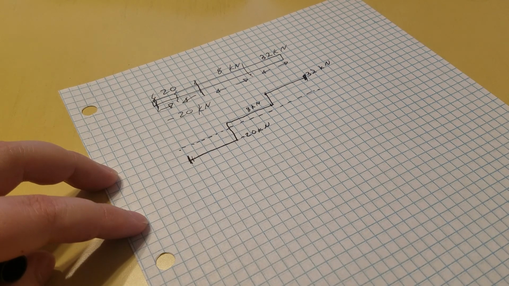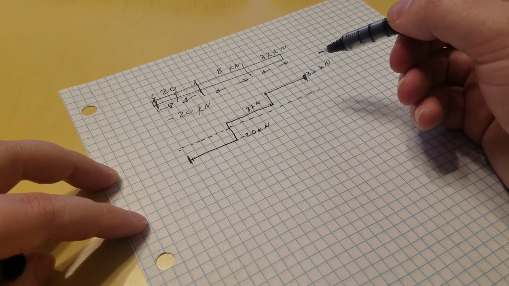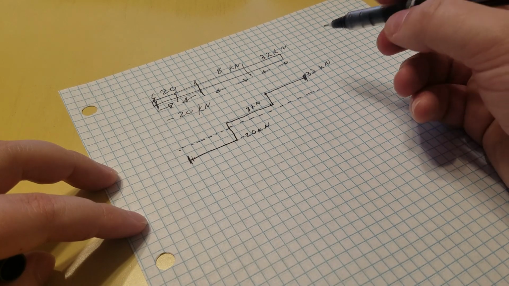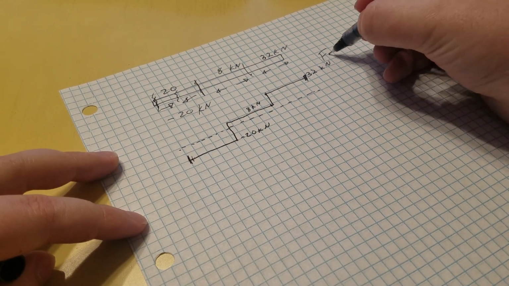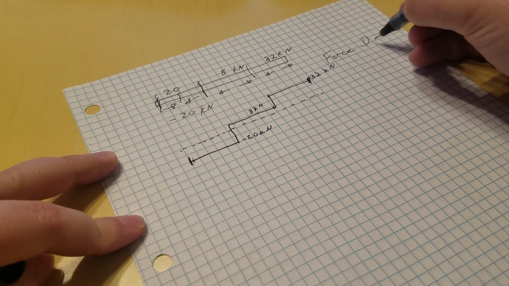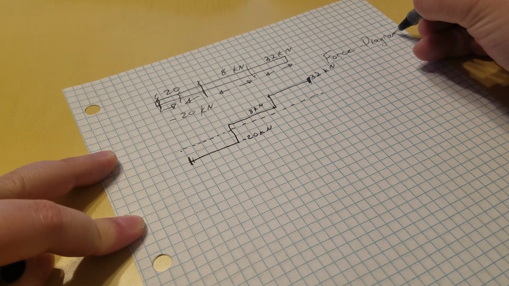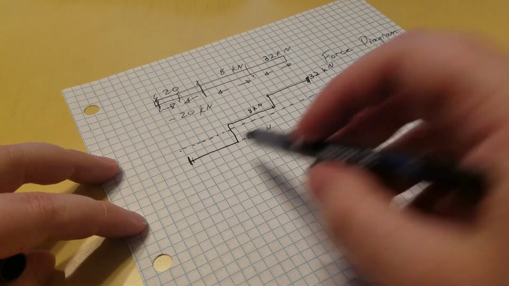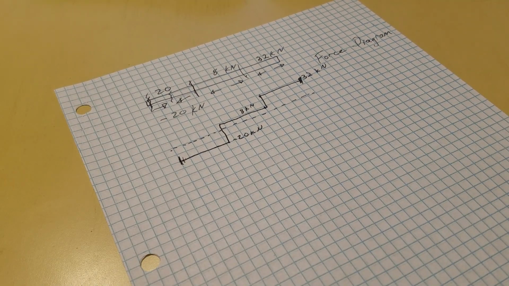And this is a, I don't know what to call this, a force diagram? Let's say it's a force diagram. And this will reoccur later, that we'll have force diagrams on beams.